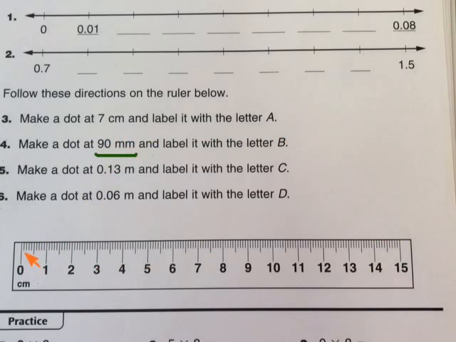You could count each of these until you get to 90. 1, 2, 3, 4, 5, 6, 7, 8, 9, 10, 11, all the way to 90, or you could use multiplication to do it a lot more quickly than counting all the way to 90. Just use your multiplication facts to figure out where is 90 millimeters.